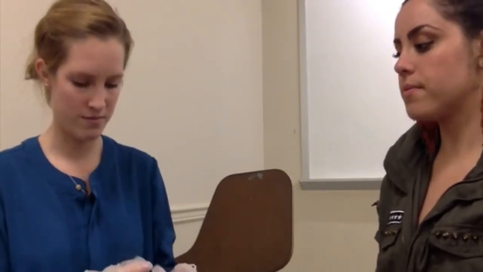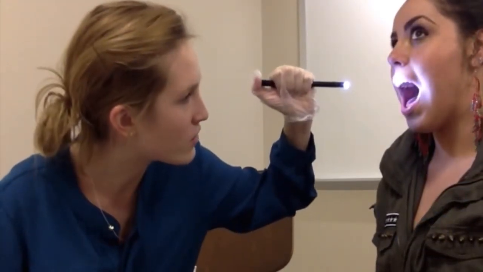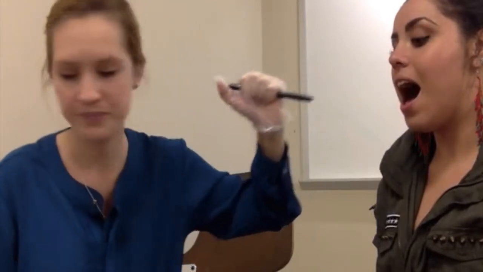The next thing we're going to look at is the velum, or cranial nerve 10, the vagus nerve. And so first I'm going to look at it at rest. I'm going to ask Ashley to open her mouth. And I'm going to look at the structure and see that it looks normal. And make sure she doesn't have a cleft palate.